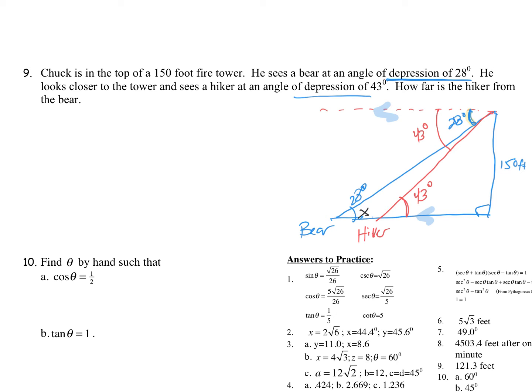So now we have the angles inside the triangles. And we're going to look at these two right triangles. So I'm going to look at the smaller triangle, the one that goes from the tower to the hiker. And I'm going to look at what we know. So we know 43 degrees, and we know the height of the tower is 150. And we'd like to know this base down here. So I'm going to call that Y. We know the opposite, and we want to know the adjacent. So I'm going to set up a trig ratio with tangent. So tangent of 43 degrees is the length of the opposite side, which is 150 over y.